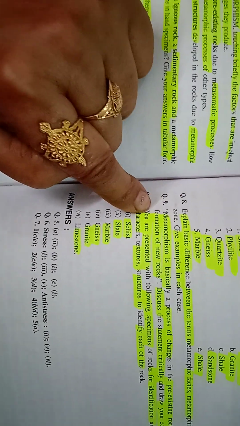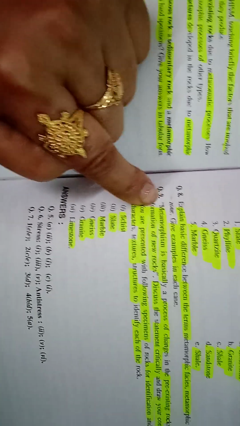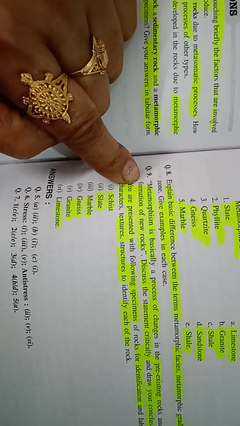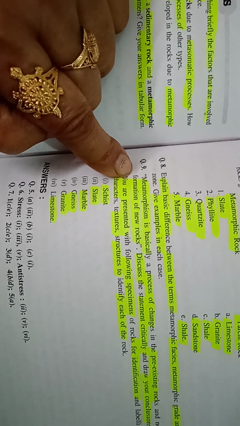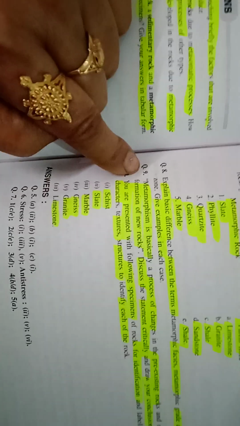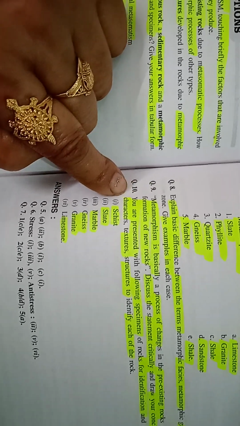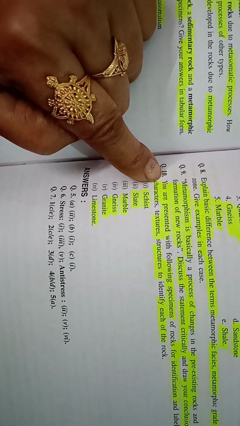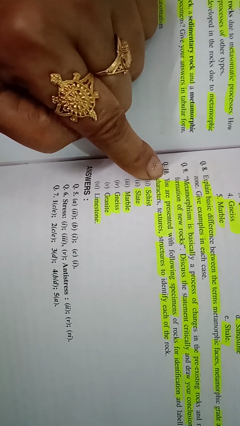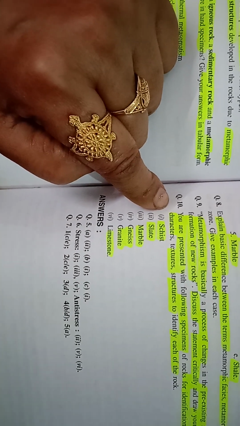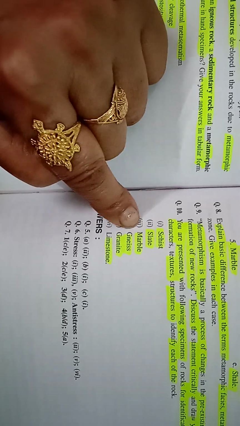Give an example in each case. Question number 9: Metamorphism is basically a process of change in the pre-existing rock and a process of formation of new rocks. Discuss the statement critically and draw your conclusion. Question number 10: You are presented with the following specimens of rocks for identification and labeling. Explain the characters, texture and structure to identify each of the rocks: schist, slate, marble, gneiss, granite, limestone.